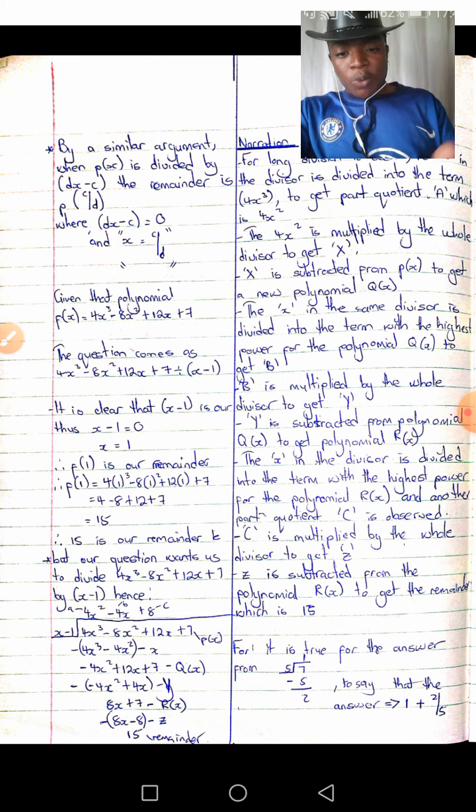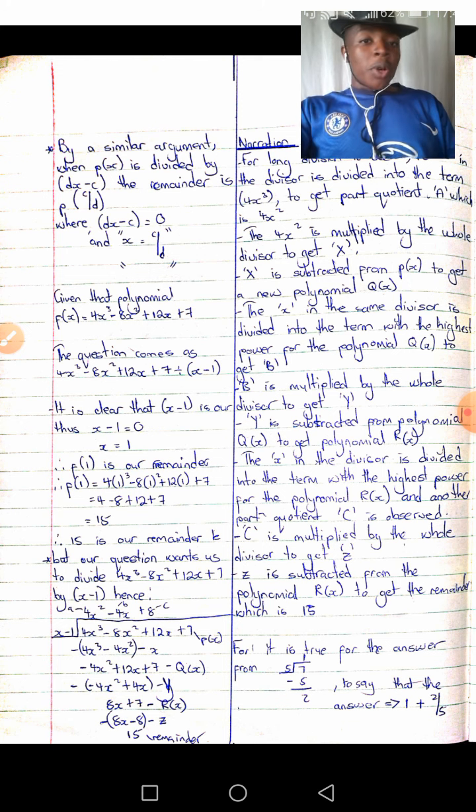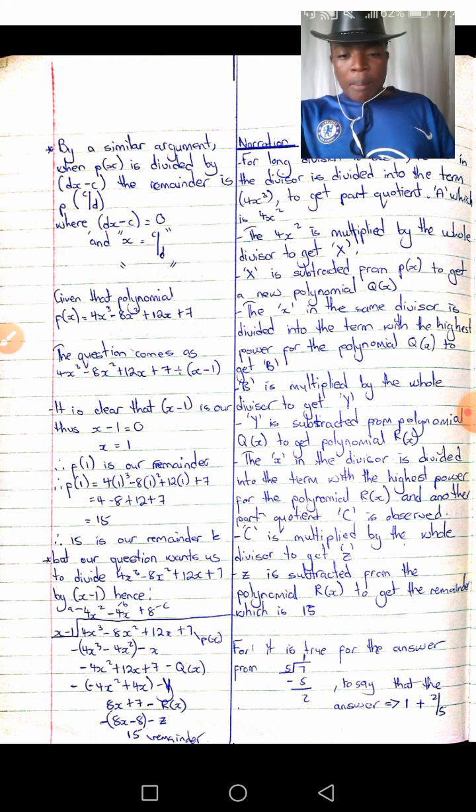If you want to prove yourself, there is this other method which obviously guarantees you a lot of marks, by the way. So we can go over it. Now we're saying that x minus 1 is divided into 4x cubed minus 8x squared plus 12x plus 7.